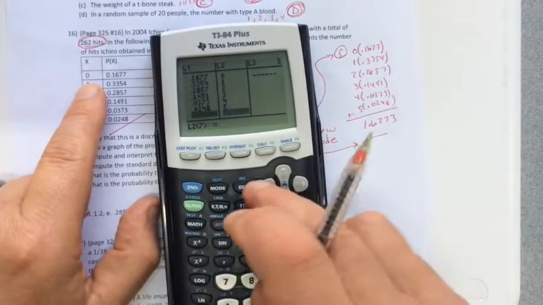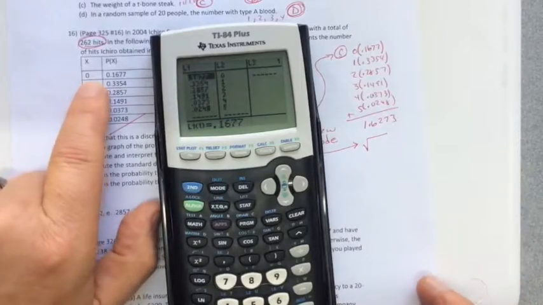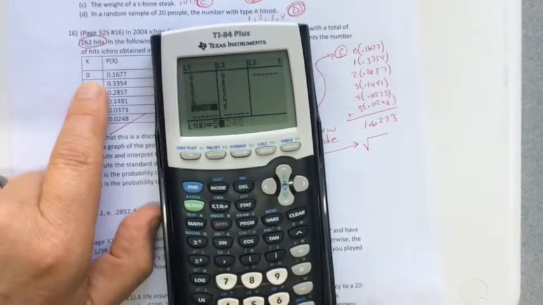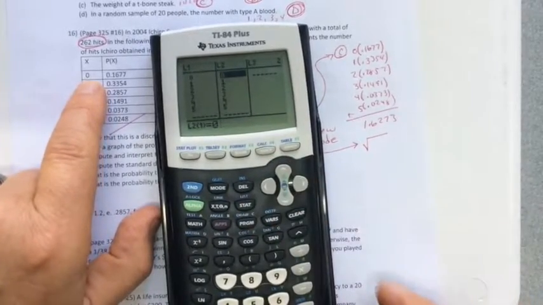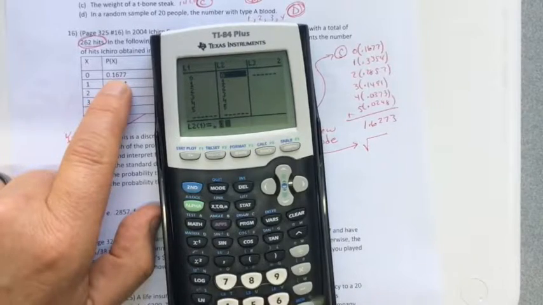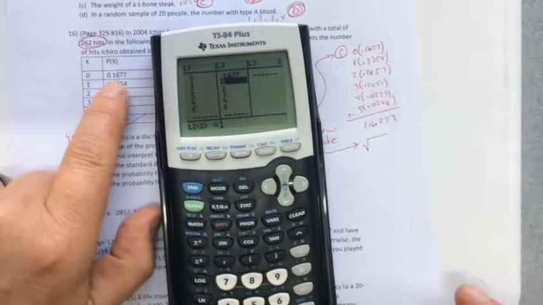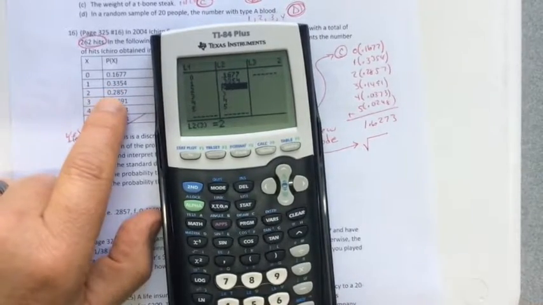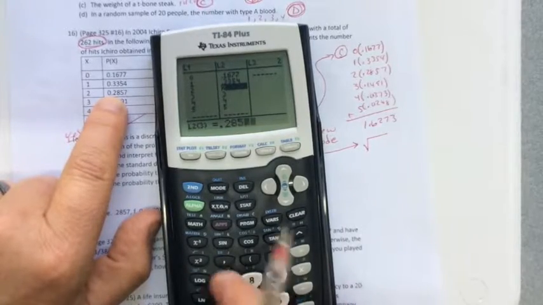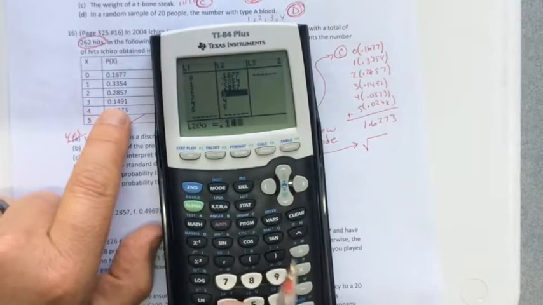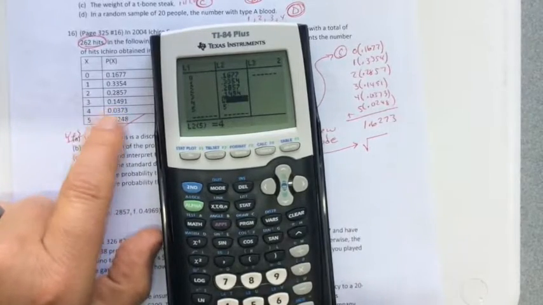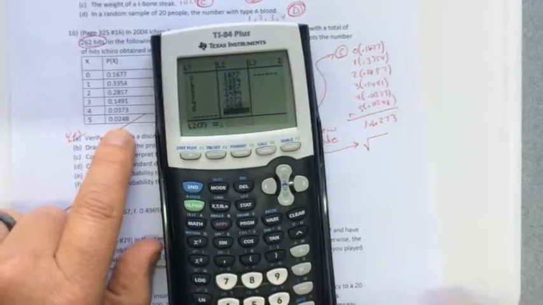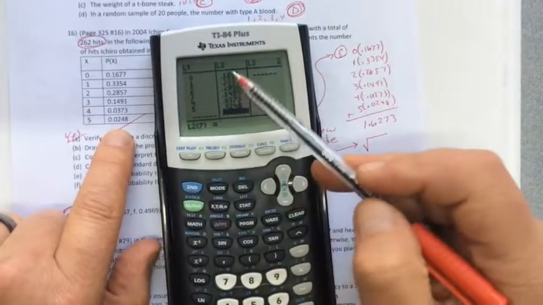No, I did it backwards. The first list is how many times in the second. Okay, we got 0, 1, 2, 3, 4, 5. Sorry. So we got 0 hits this many times. 1, 6, 7, 7. We got 1 hit this many times. 3, 3, 5, 4. We got 2 hits this many times, 2, 8, 5, 7. We got this many hits 1491 times. We got 4 hits 0373 times. And we got 5 hits 0248 times. Okay? How much it's worth, how often you got it.